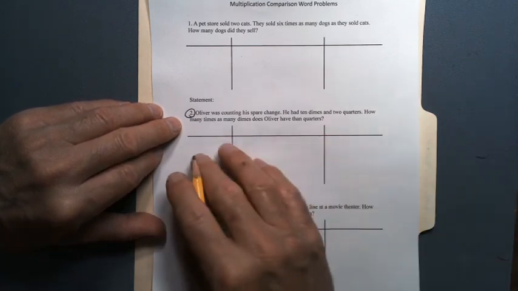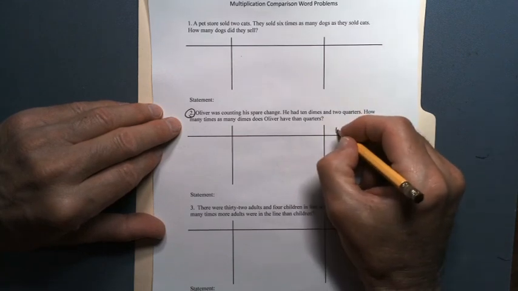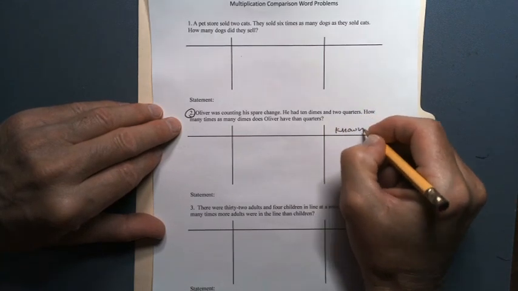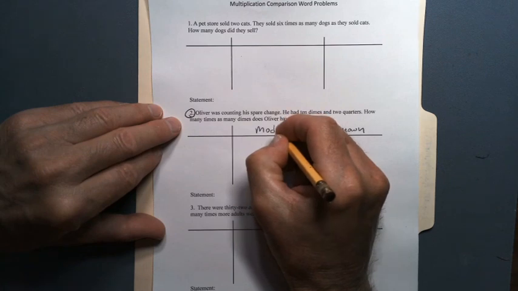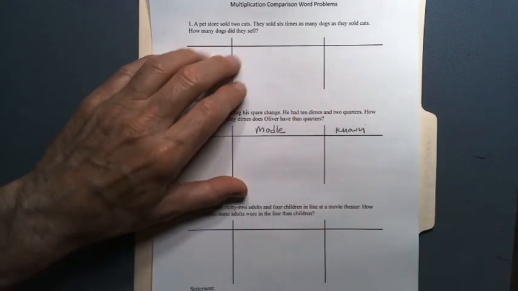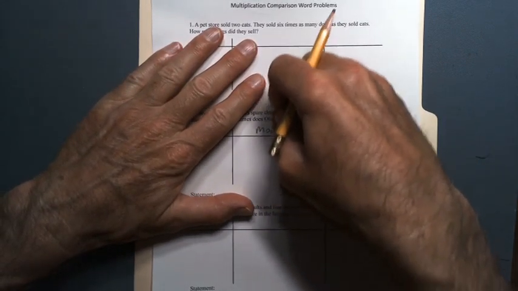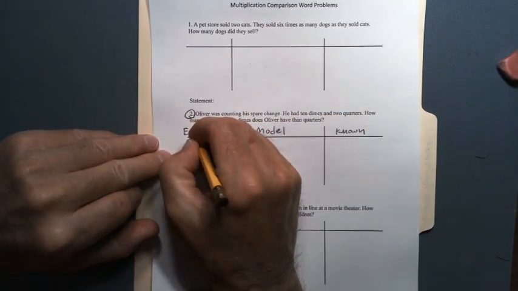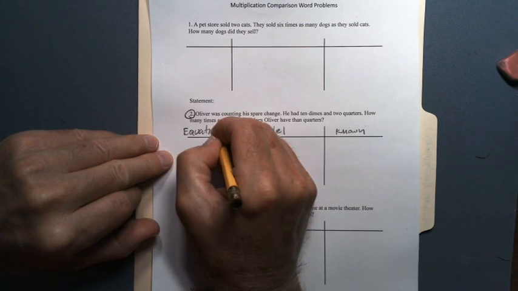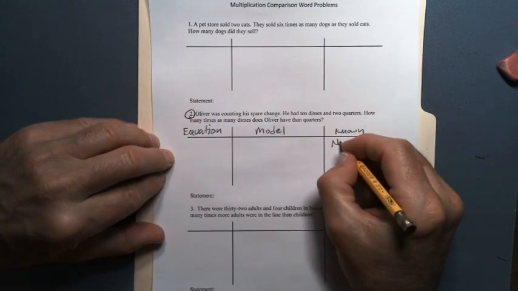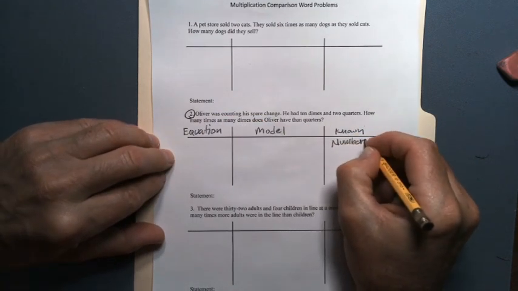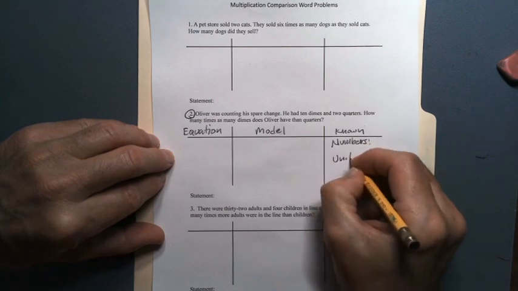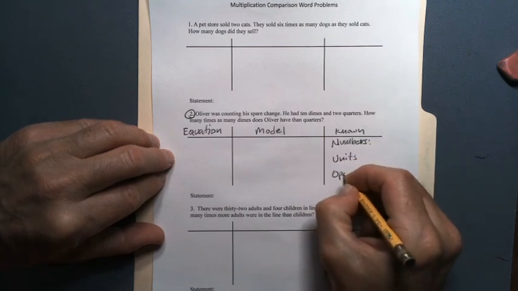So let's fill in our t-chart. Over here we're going to have known. Over here we're going to have a model. And over here we're going to have an equation. And for known, they're going to give us numbers. They're going to give us units. And it's going to give us an operation.